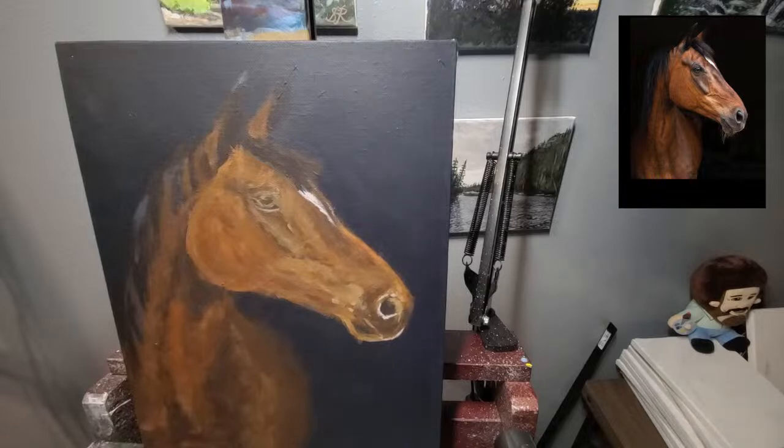So now I want to take blue and brown and make that dark, dark color again, because there's some parts up by his eye that are just, what is missing is the darkness.